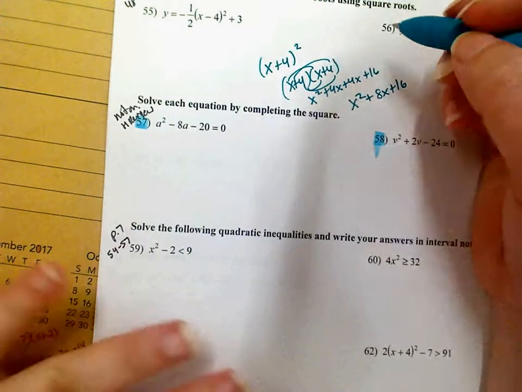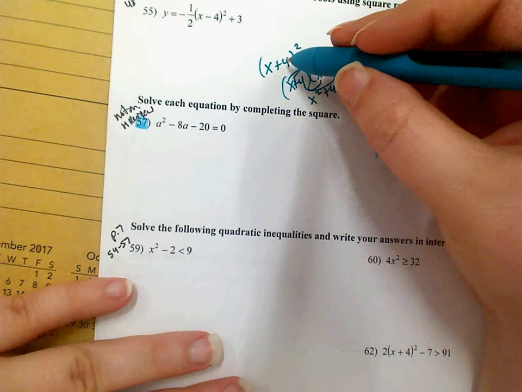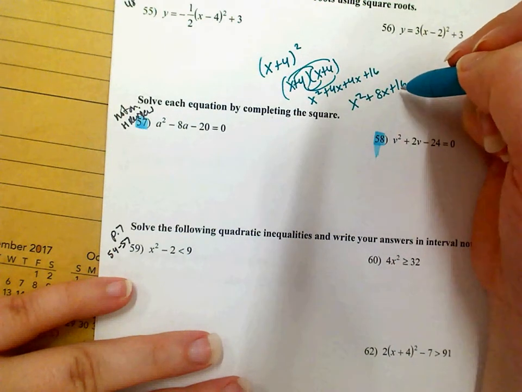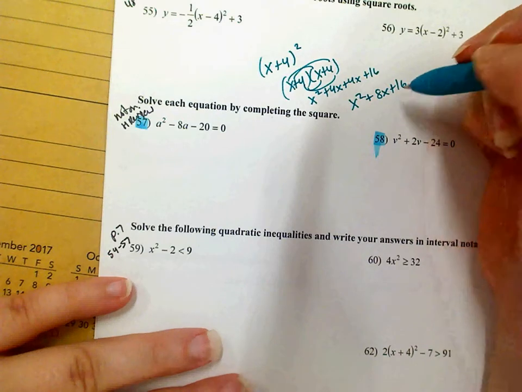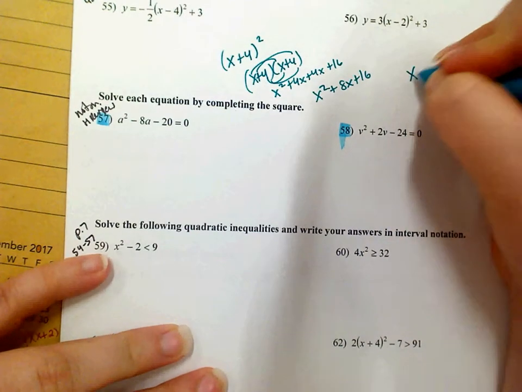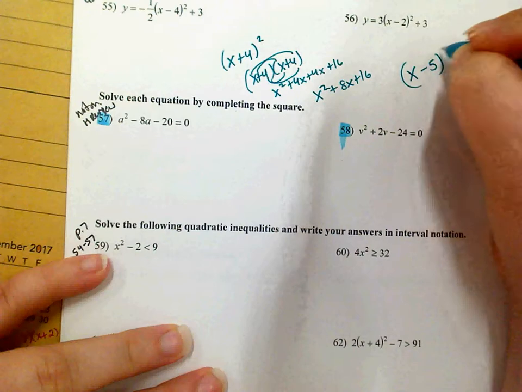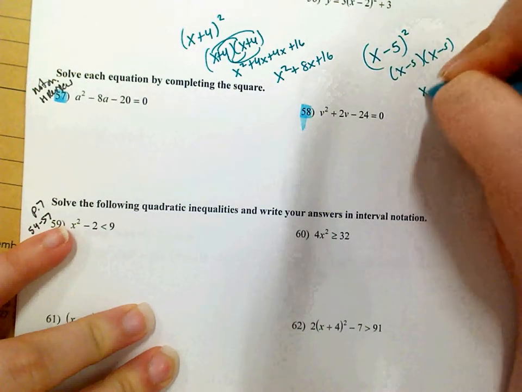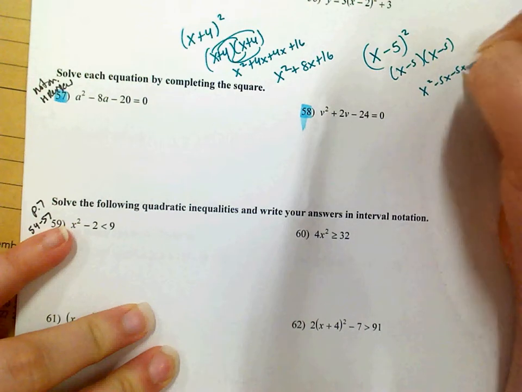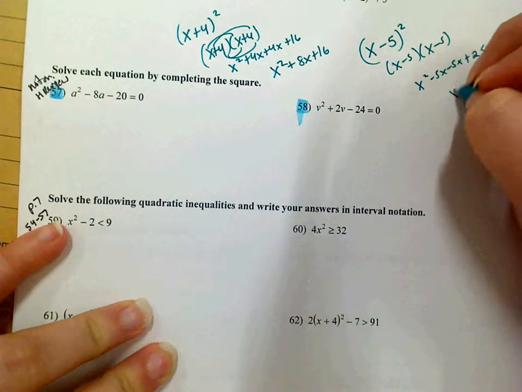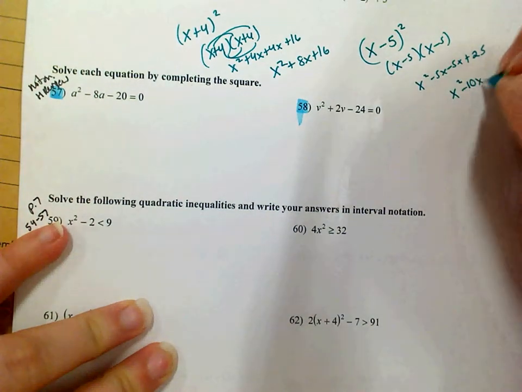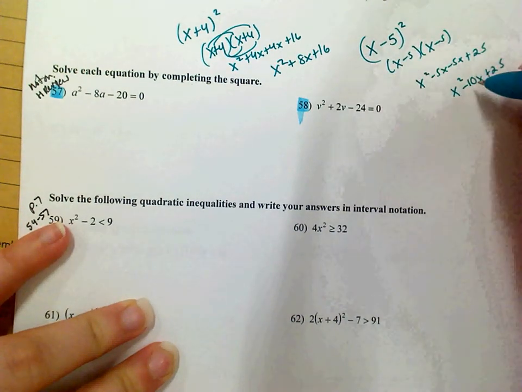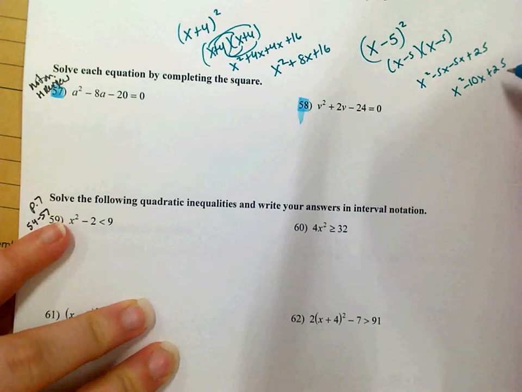So I notice that 4, which is what's inside the square, is half of the middle term, and the square of that, 4 squared, is 16. If I were to then square x minus 5, then I've got x minus 5 times x minus 5. So I've got x squared minus 5x minus 5x plus 25, which is x squared minus 10x plus 25. So again, negative 5 is half of the middle term, and then negative 5 squared is the last term, right?